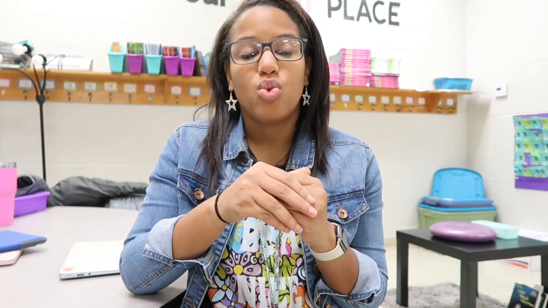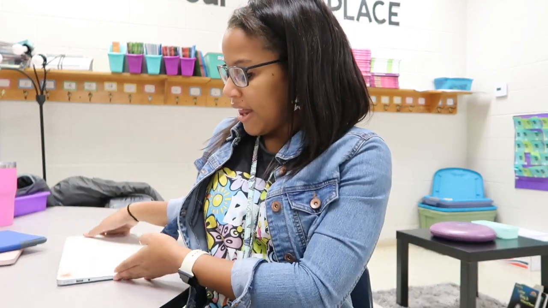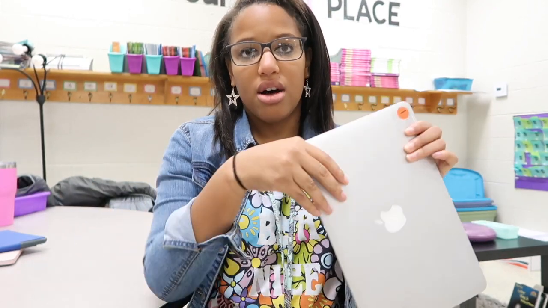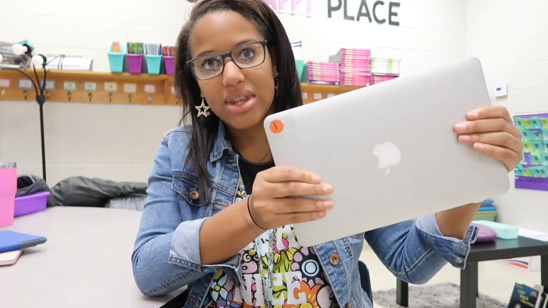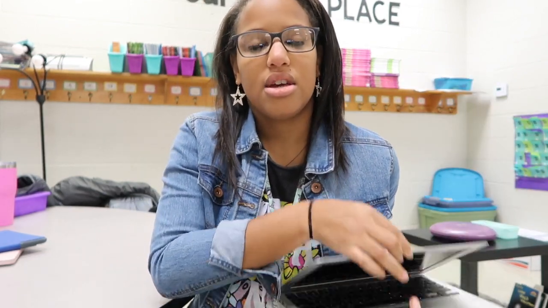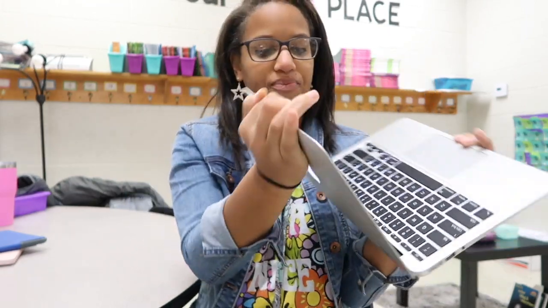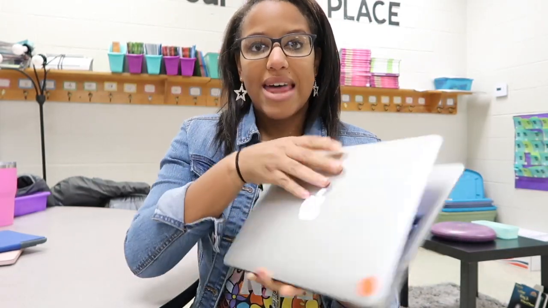We have laptop carts that we share. We have a certain amount of computers as a grade, and since there are 5 classes, we distribute them that way so everything is even. These are the laptops that my students get. They're the mini Air laptops. They just look like this, and that is what the kids use. Obviously, like I said, we don't have one-to-one. So our team is really good about communicating.